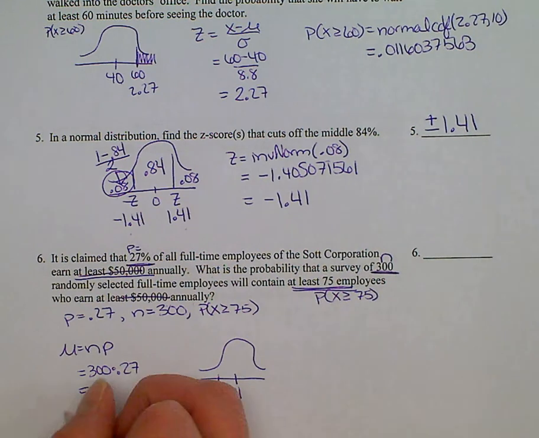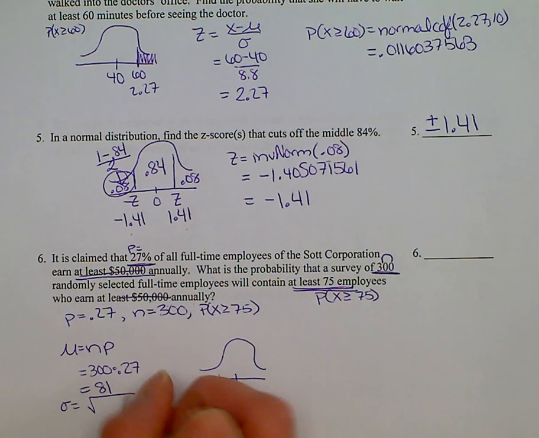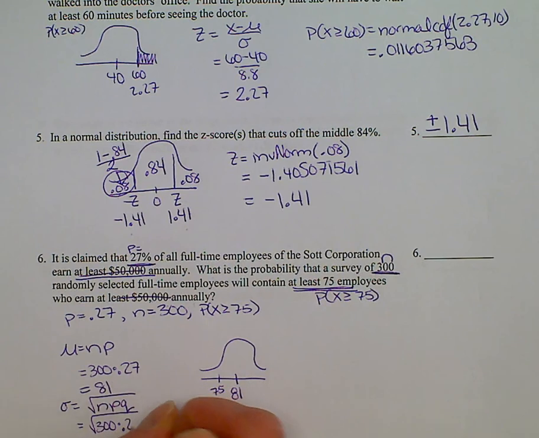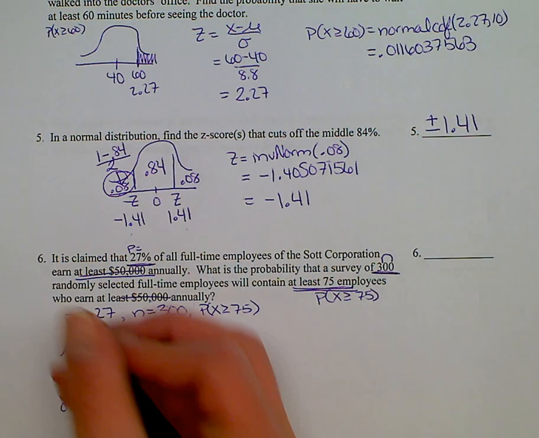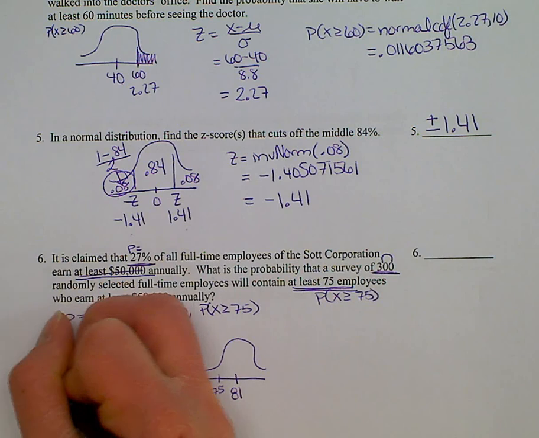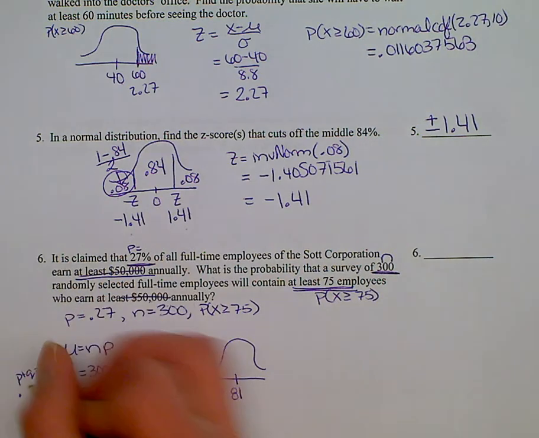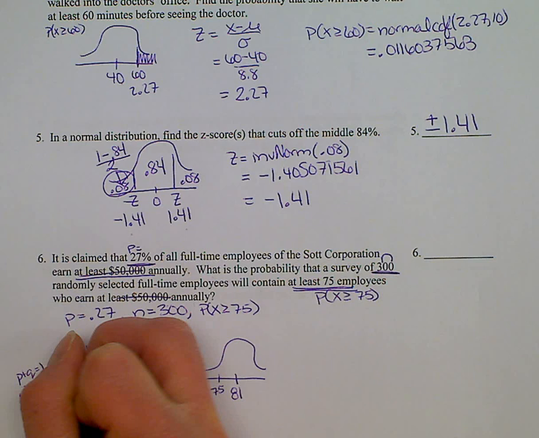Okay, now we need to calculate our standard deviation. Our sample size is 300. P is 0.27. Remember to find Q. P plus Q equals 1. So if my P is 0.27, Q here is going to be 73%.